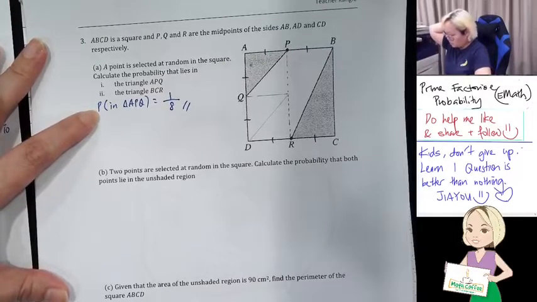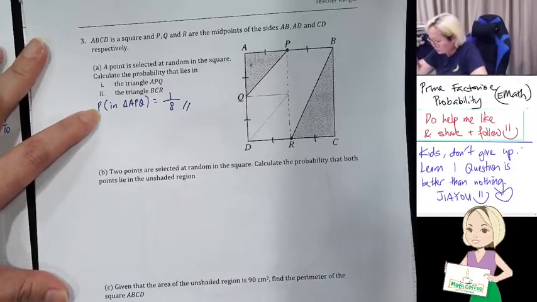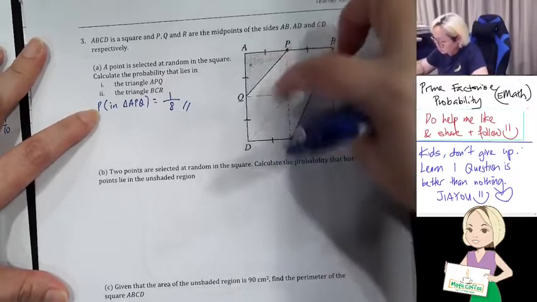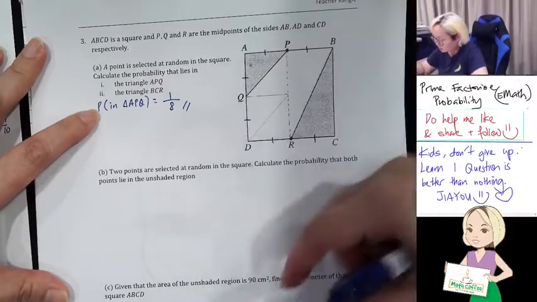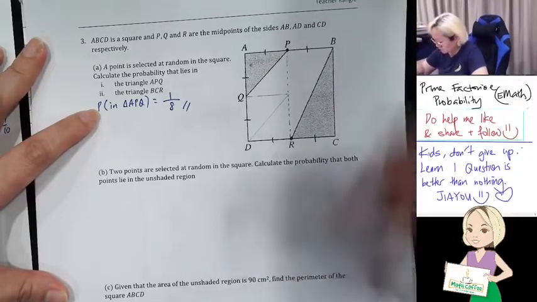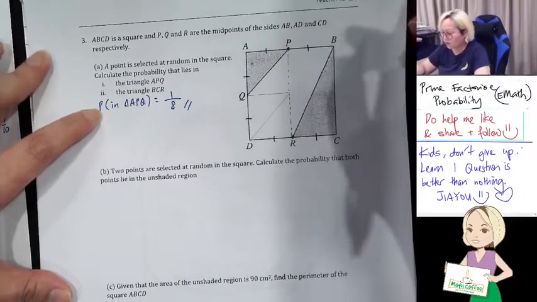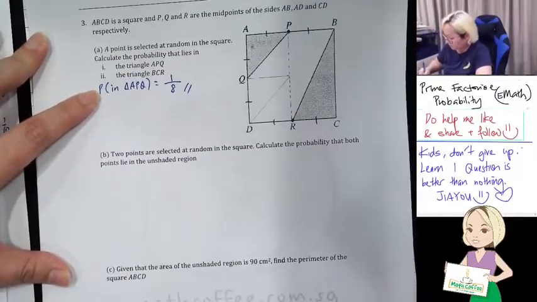Lies in the triangle APQ: 1, 2, 3, 4, 5, 6, 7, 8. I think the answer given here is wrong. It's not 1 out of 36, it's 1 out of 8.